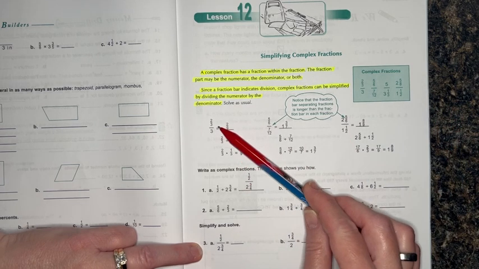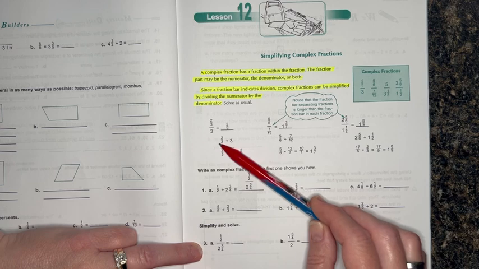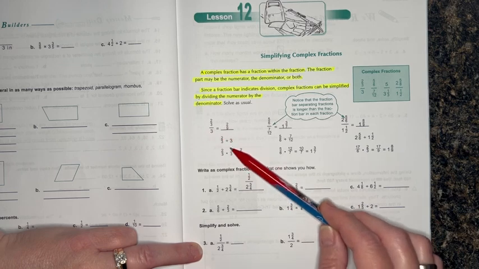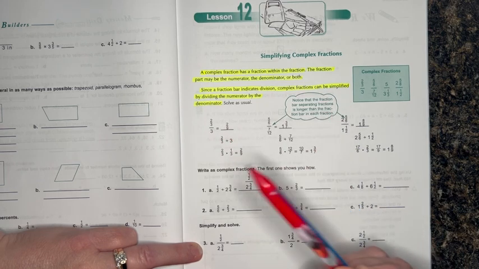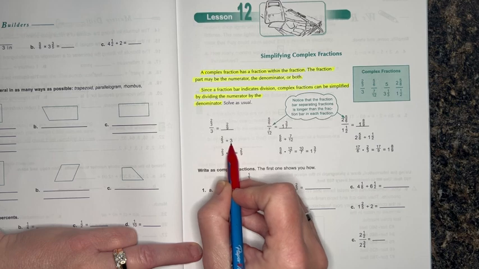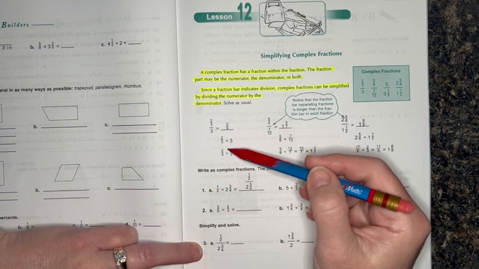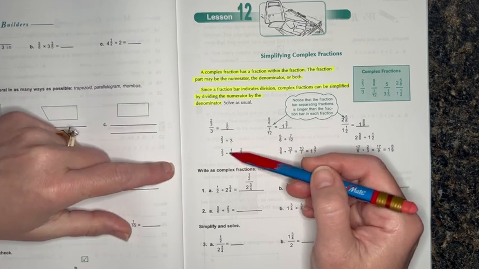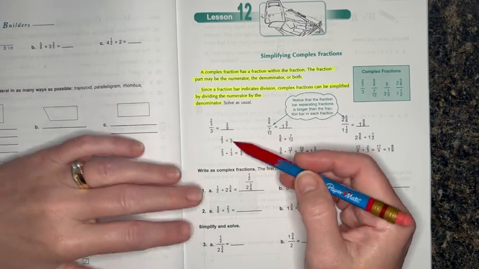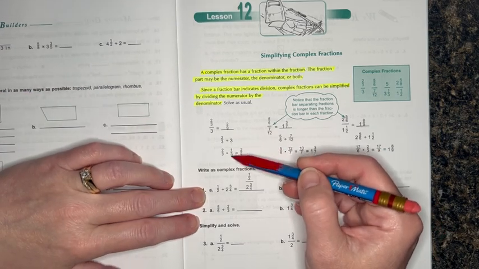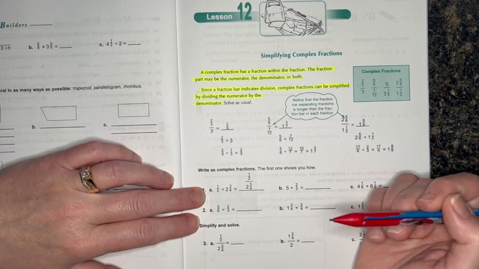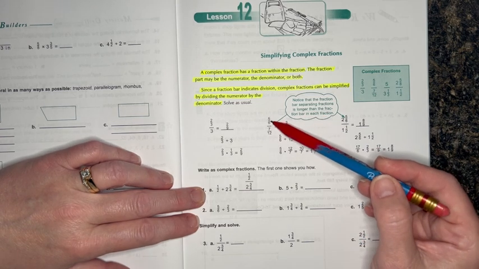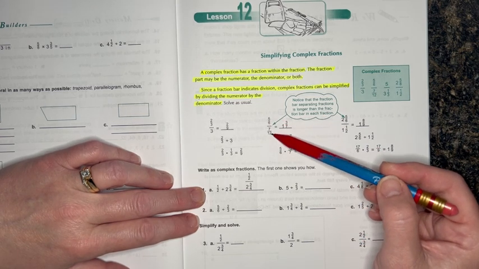So we have 2/3 divided by 3. Now we can't divide a fraction by a fraction, right? Because technically, this is the same as 3 over 1. So we multiply by the reciprocal. We flip, flop, multiply. We flip it over, so our 3 over 1 becomes a 1 over 3, and we multiply. For this problem, we have 5/6 divided by 7/12.